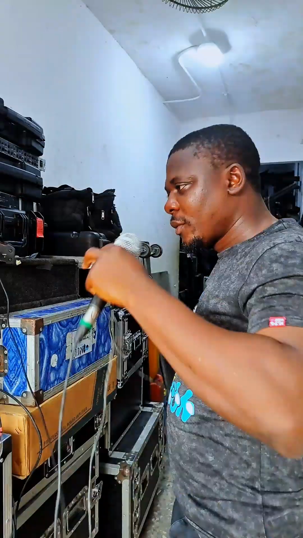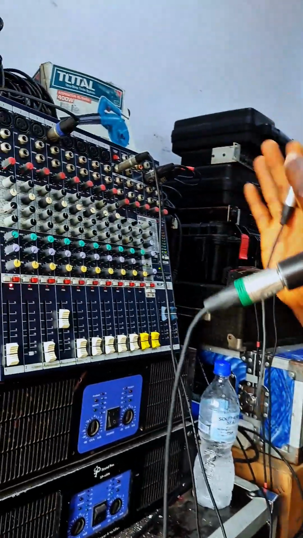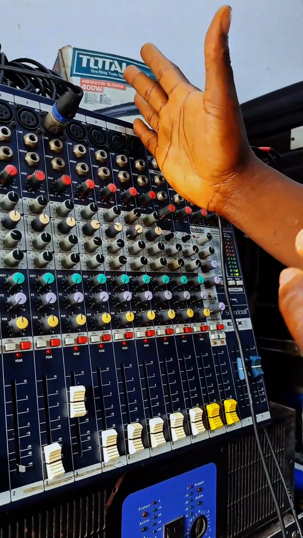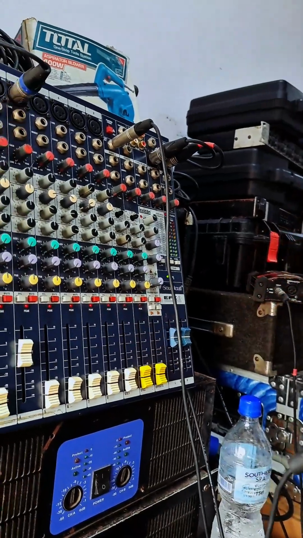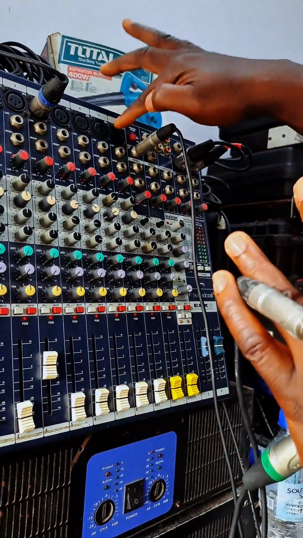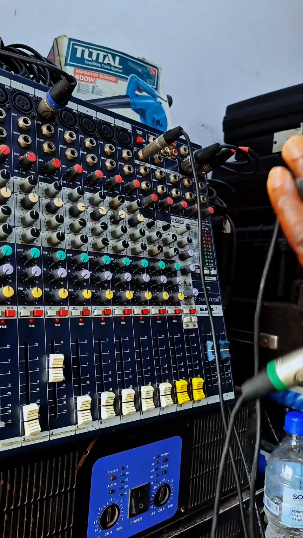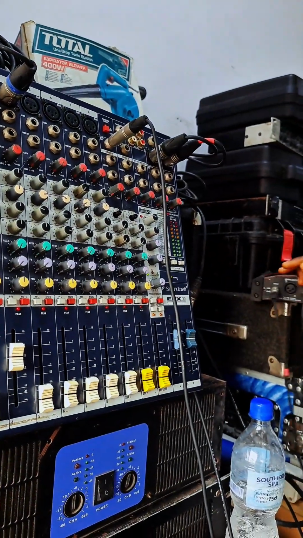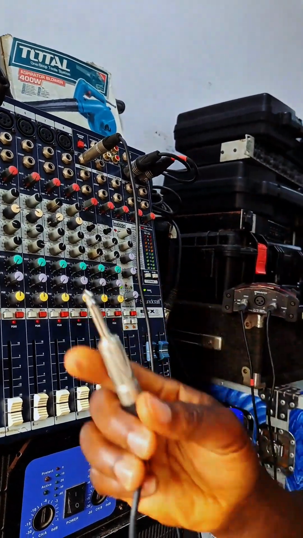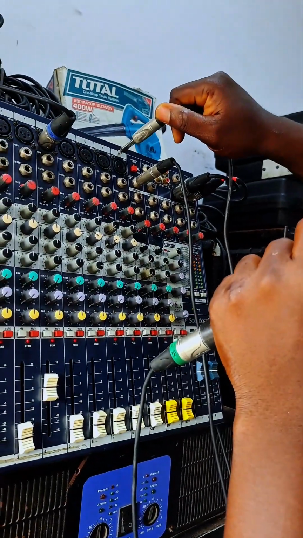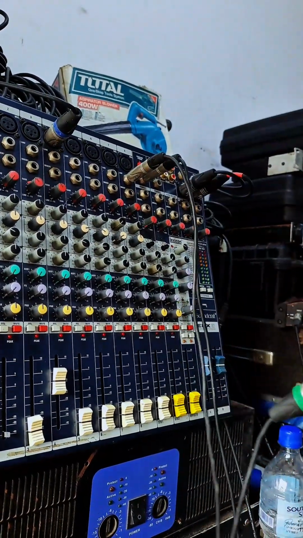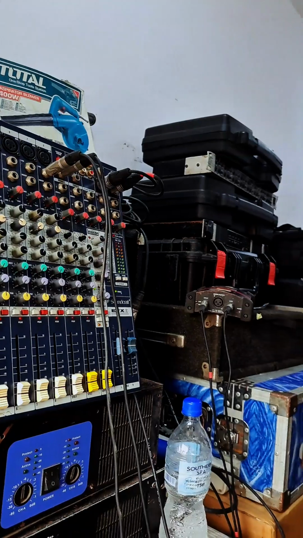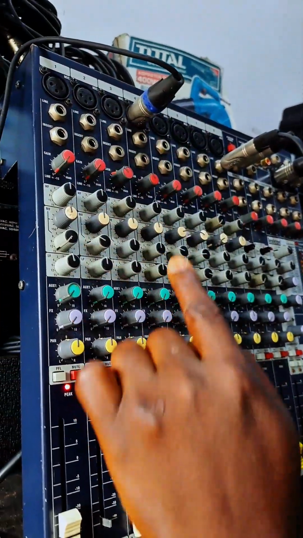Then you look for another dedicated channel that you are not using for anything. Make sure no microphone or anything else is plugged into that channel except the output of the effect. Now this is the output of the external effects. I'm going to use channel 8, so we plug it into line in. So this is the channel that I'm using.